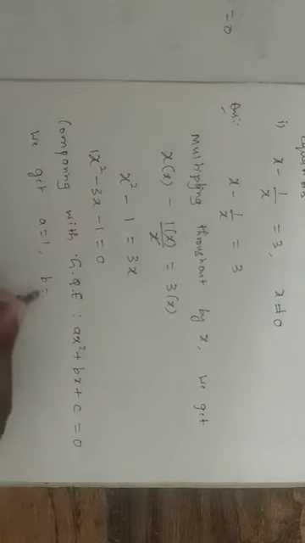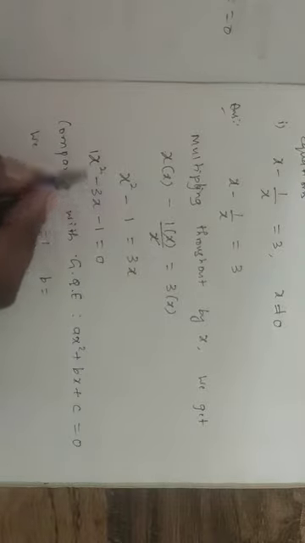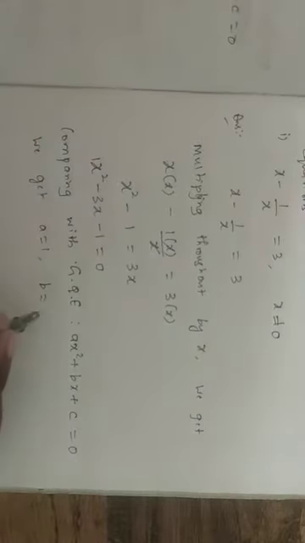In the place of b we have minus 3, which we should note down, since we have a negative, so minus 3. In the place of c, we have minus 1. That also should be noted down.